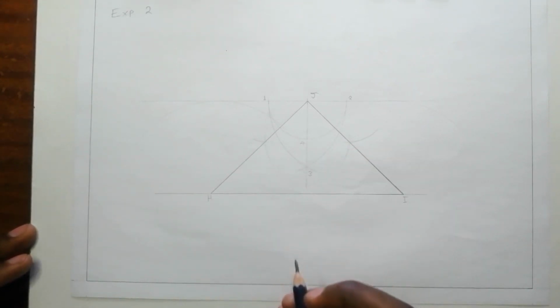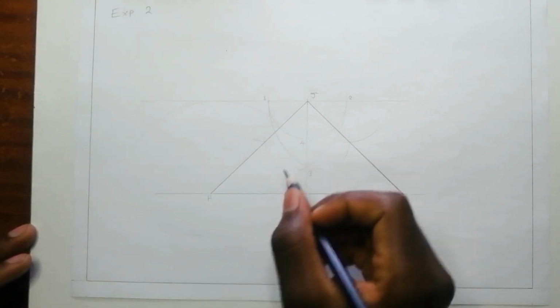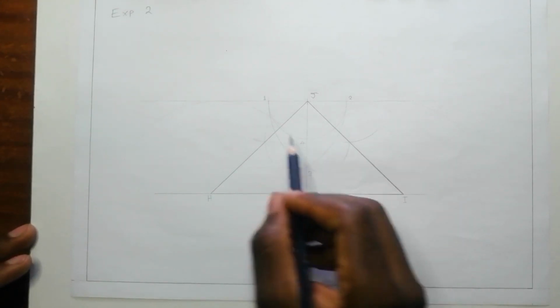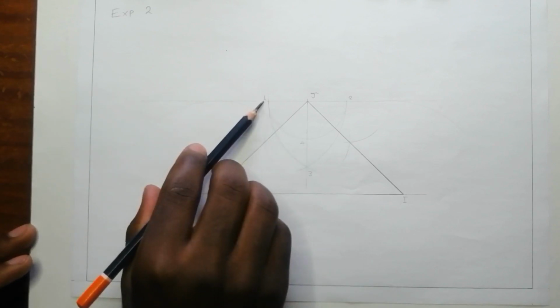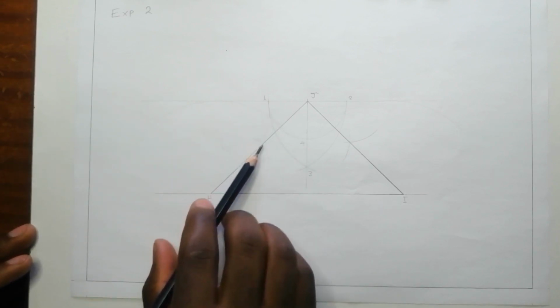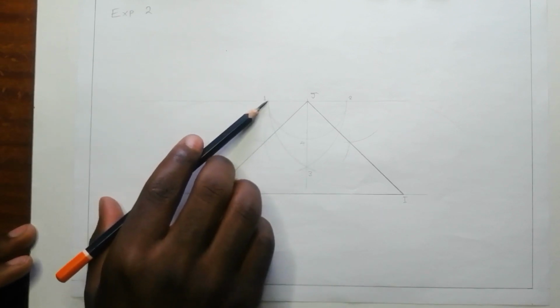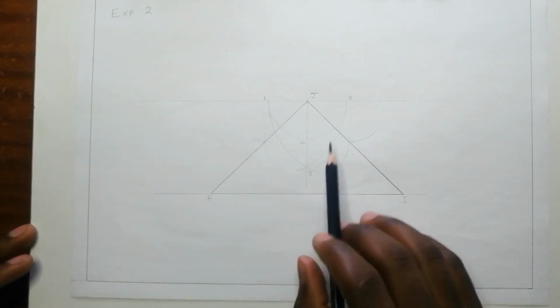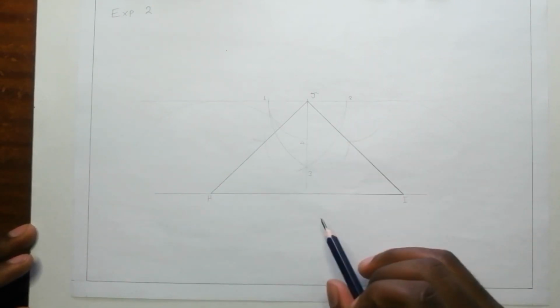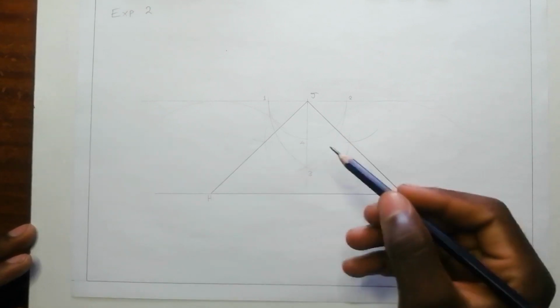Then after that, we stood at point 4, opened our compass to 1, then struck an arc, stood at point 1, struck an arc, and did the same for 4 and 2. After we did that, we had our 45 degrees.